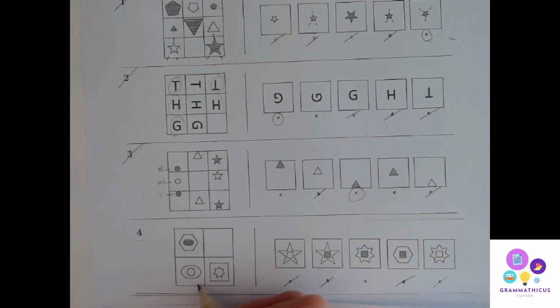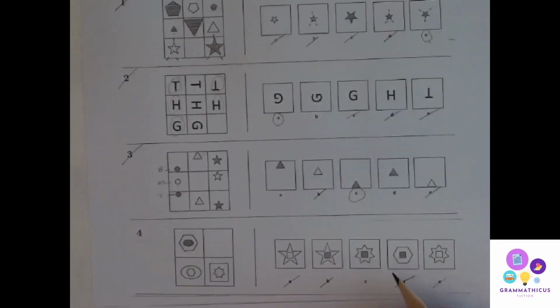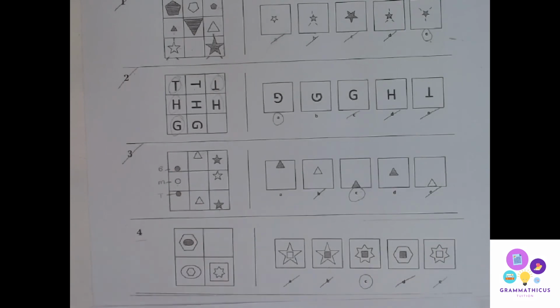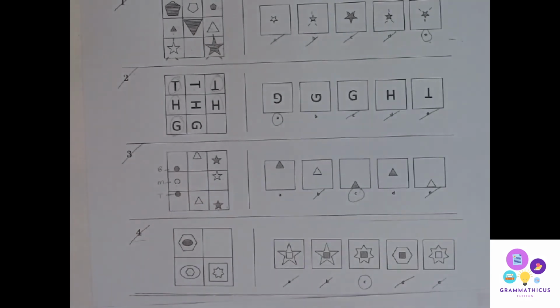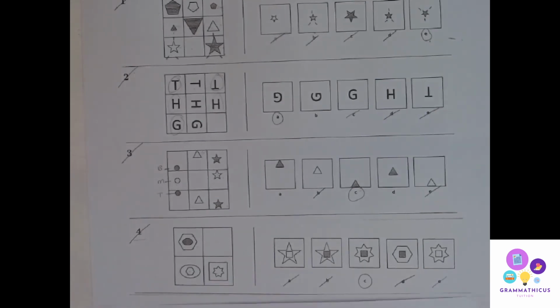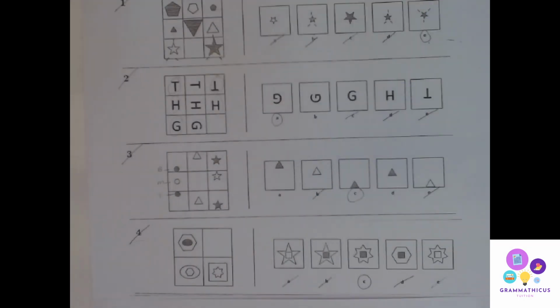I'm just going to check the other thing though as well, and I can see that the outside shape here has become smaller and has been coloured in. So if that happens here as well, the square over here will become smaller and coloured in grey. So it's going to be a grey square inside which matches. So I'm going to circle C, I'm going to mark that on my answer sheet and then cross off question number 4.